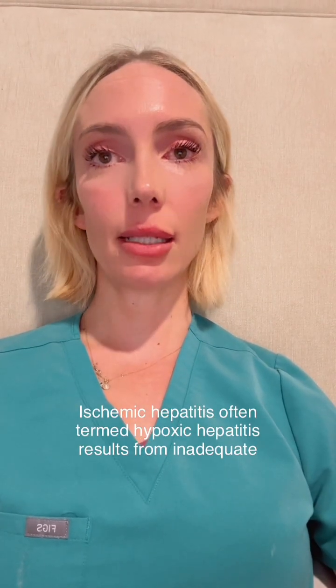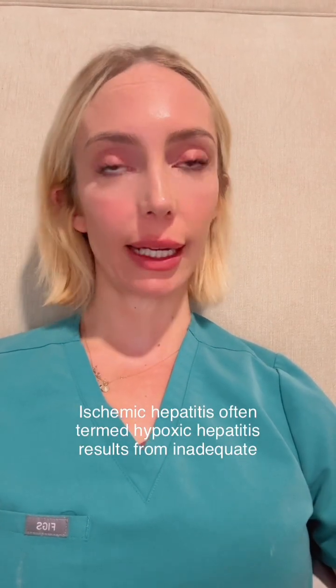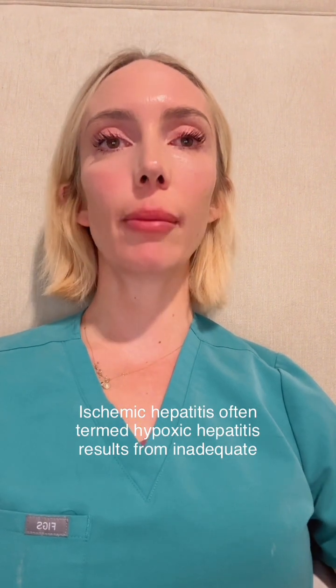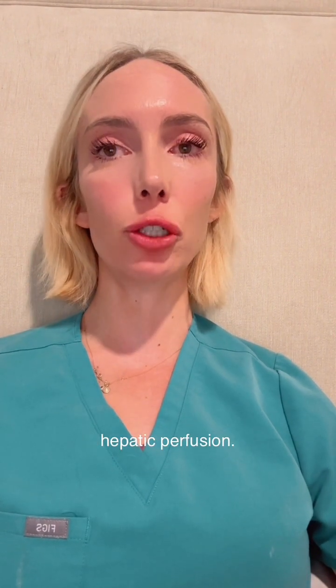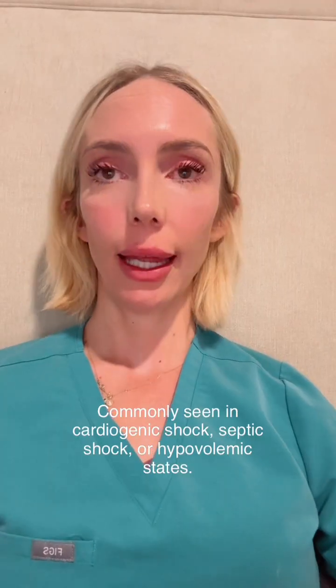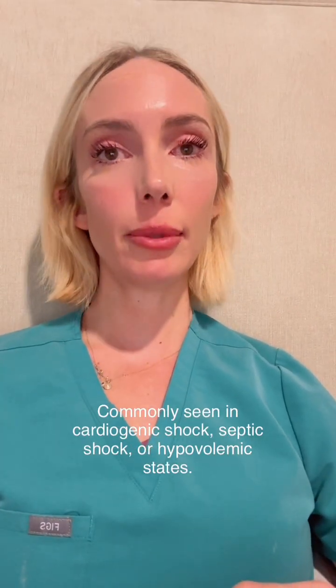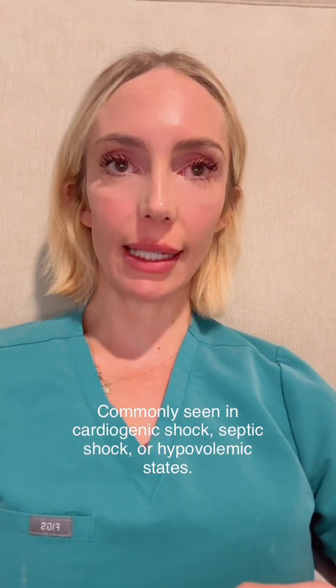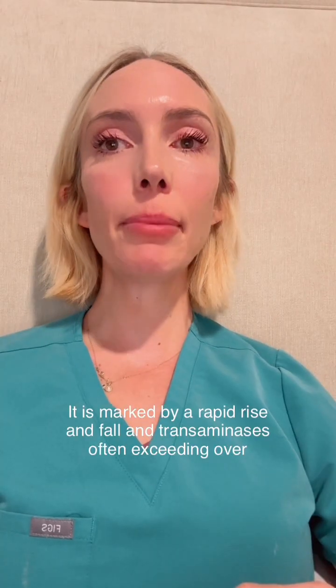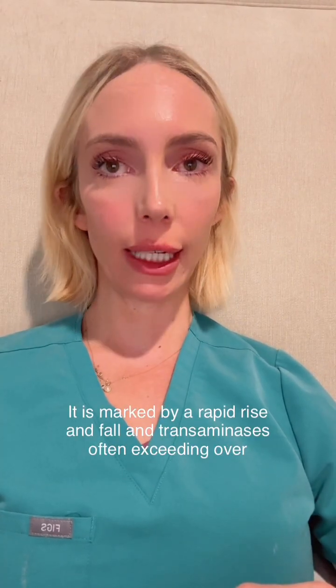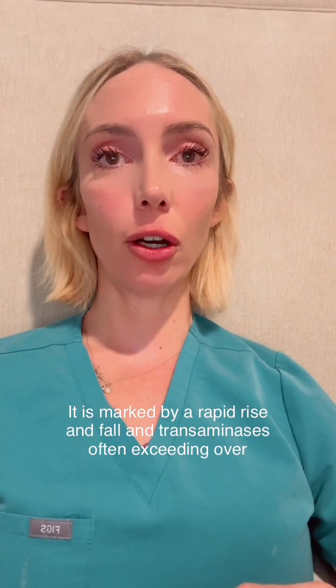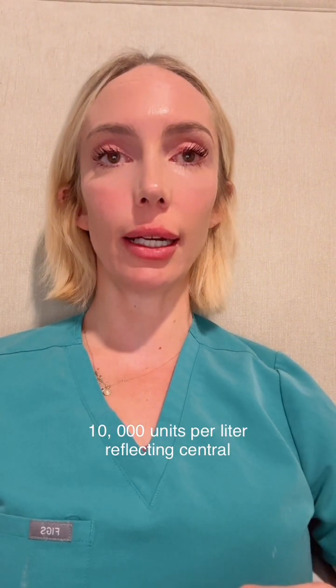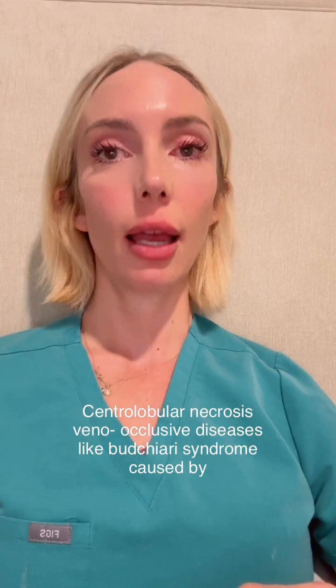Ischemic hepatitis, often termed hypoxic hepatitis, results from inadequate hepatic perfusion, commonly seen in cardiogenic shock, septic shock, or hypovolemic states. It is marked by a rapid rise and fall in transaminases, often exceeding 10,000 units per liter, reflecting central lobular necrosis.